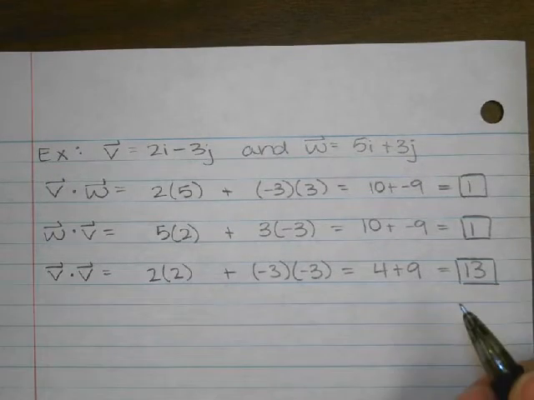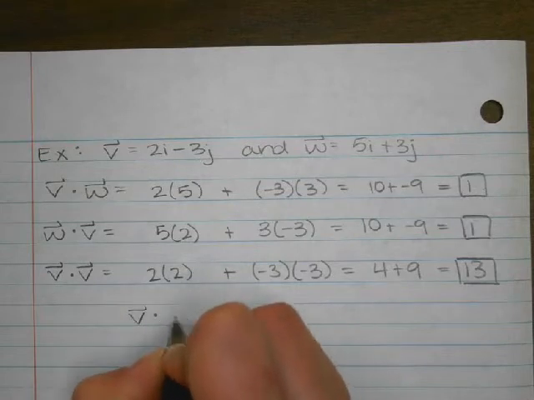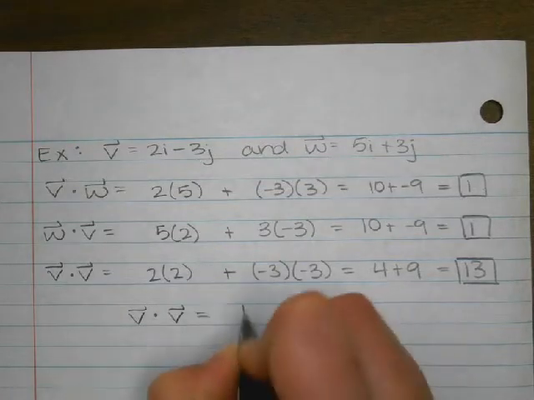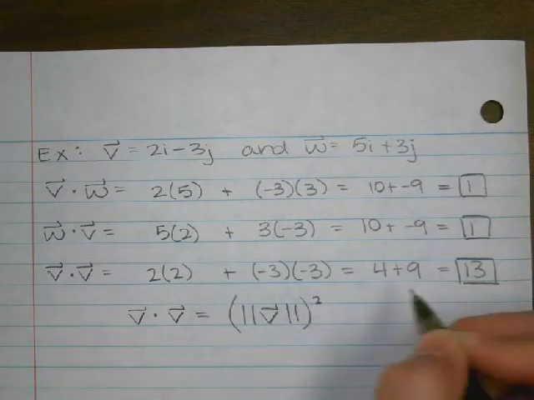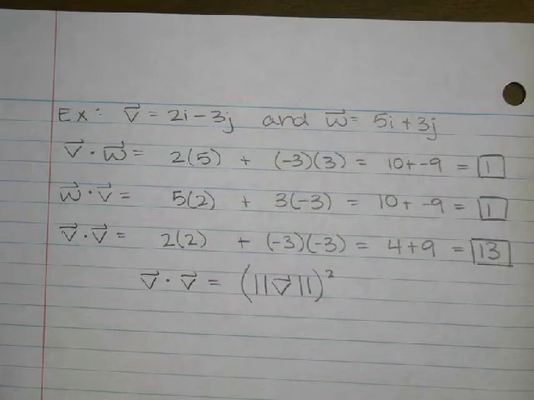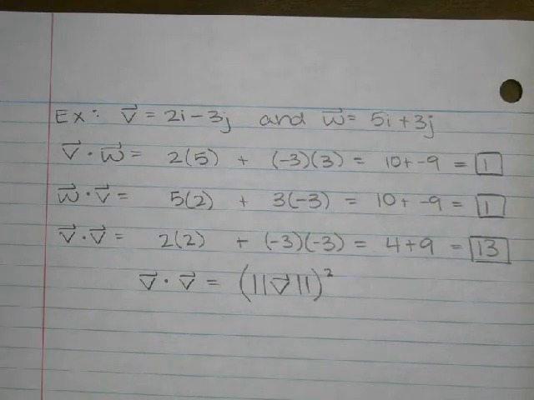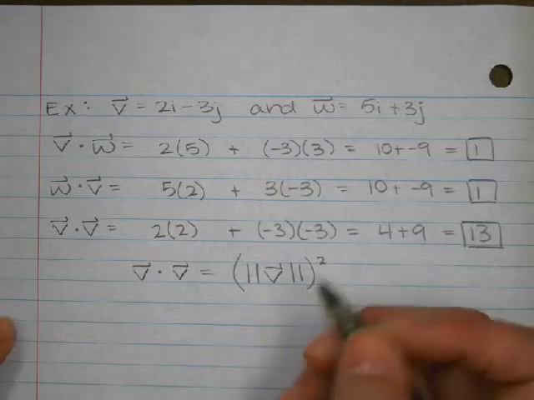It just wasn't square rooted afterwards. So we're going to say that V dot V is exactly the same as the magnitude of V squared, if I got rid of the square root sign. It's not that I'm going to make you do that often, it's just that that question shows up sometimes. Okay, so one last thing we have to look at is how to find the angle between two vectors.